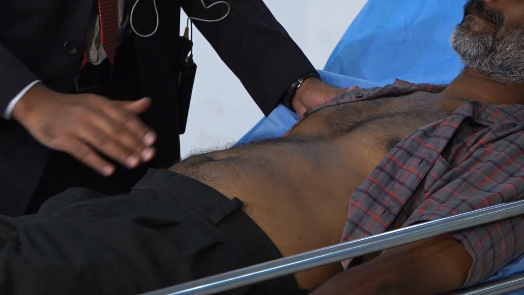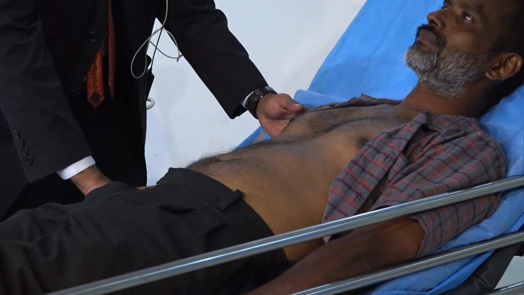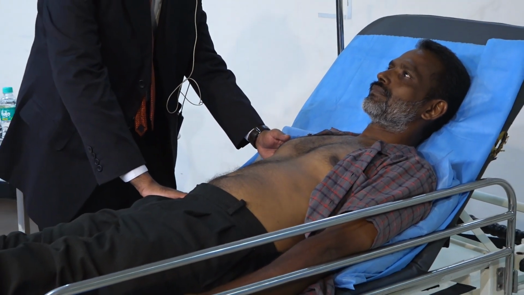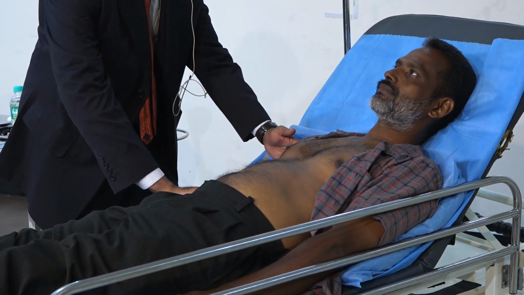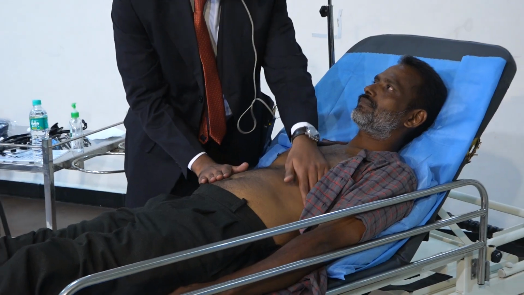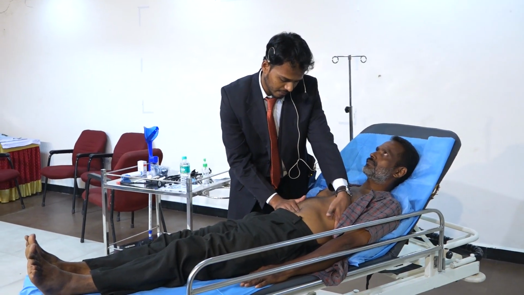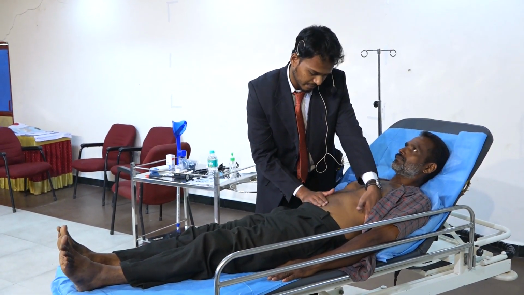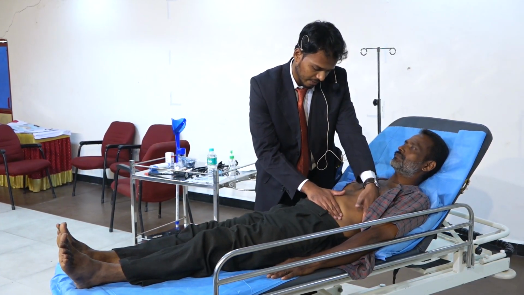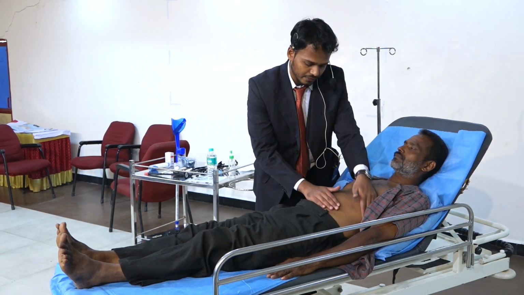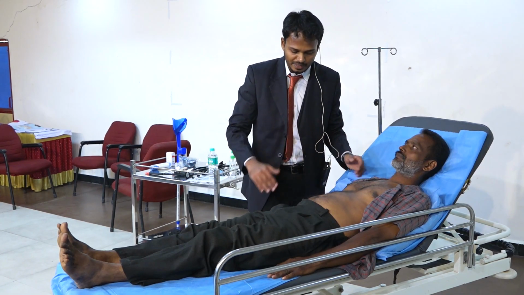Now I am going to palpate for the liver. Ask the patient to take a deep breath. You can go from below upward or above downward. I am going from below upward. Now I am palpating for the spleen from the right iliac fossa. If you are not getting any organs, you can make the patient left lateral and palpate for the spleen again.